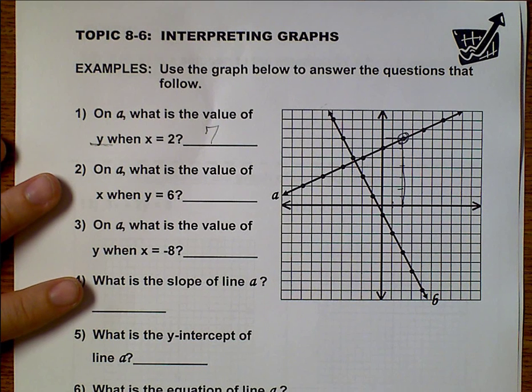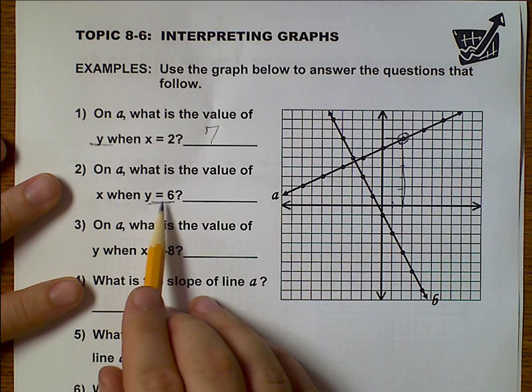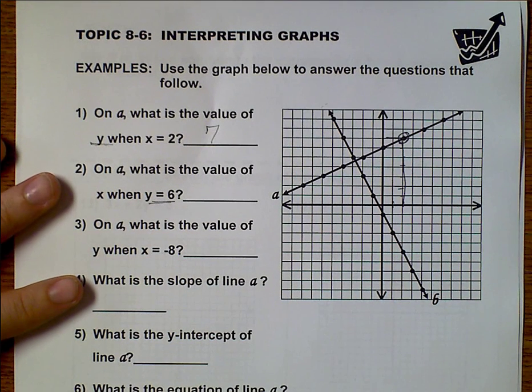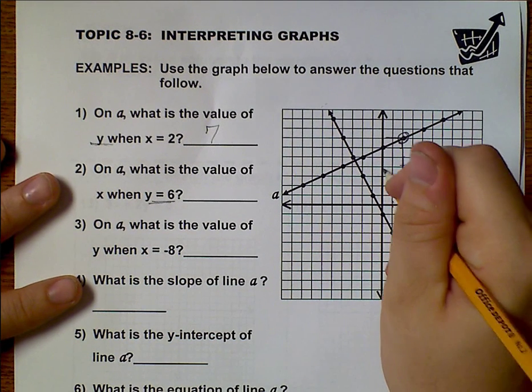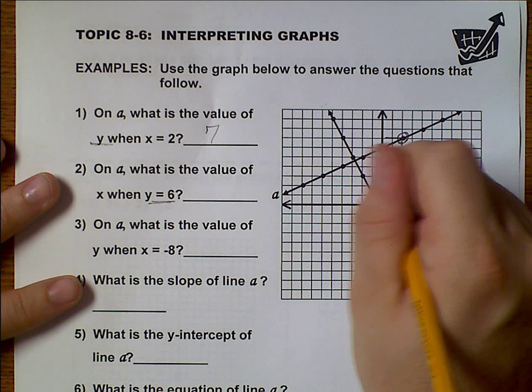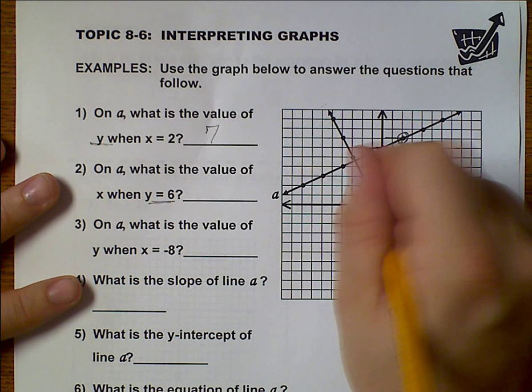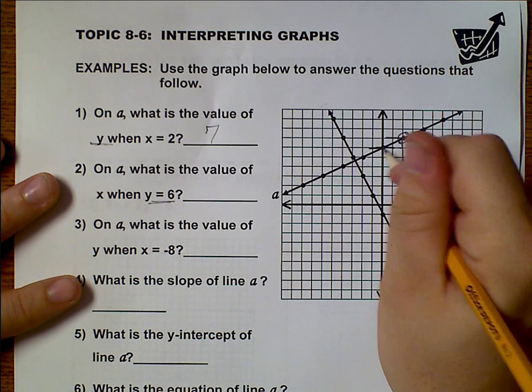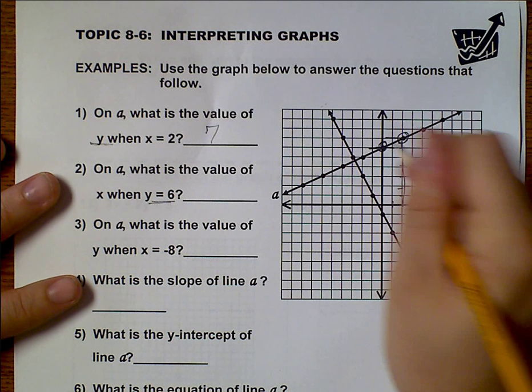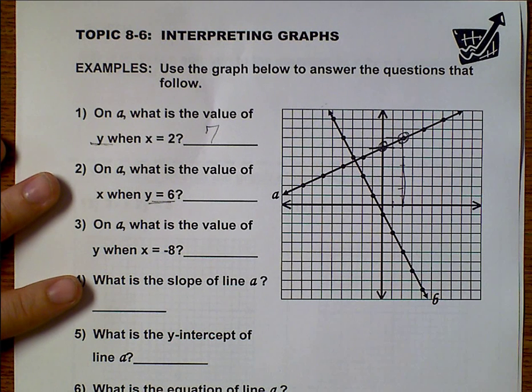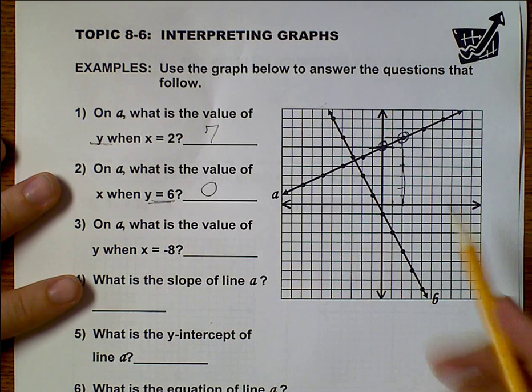Alright. Well, what if they give us a y value? When y equals 6, what's x? Well, 1, 2, 3, 4, 5, 6. This is the point I'm looking at because that's line A. And x apparently is 0 because I moved neither left nor right.